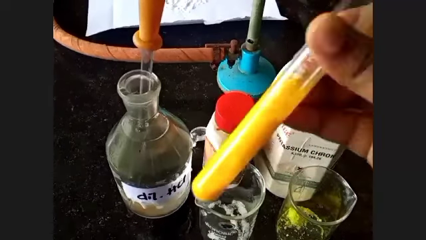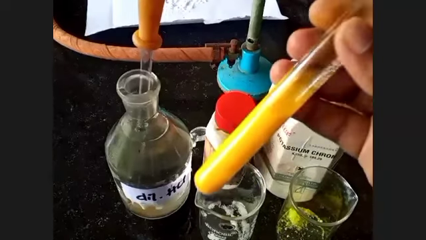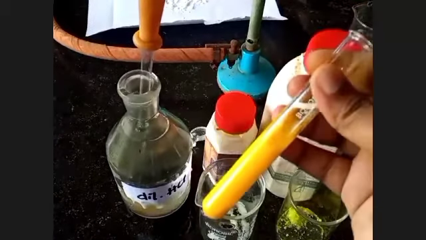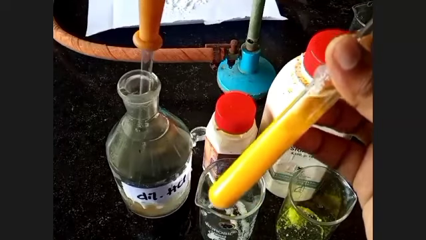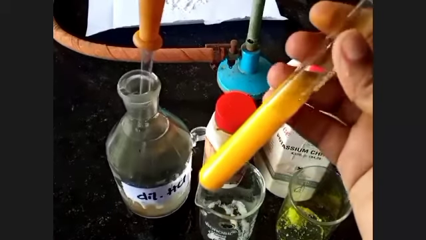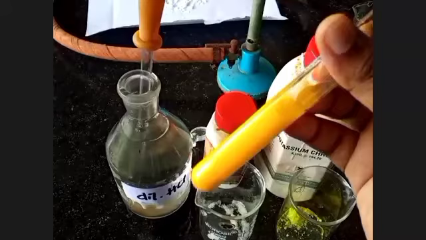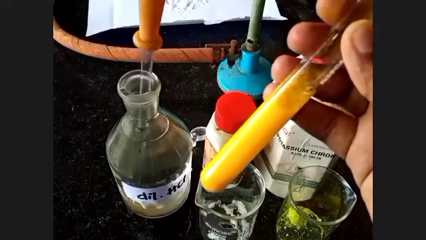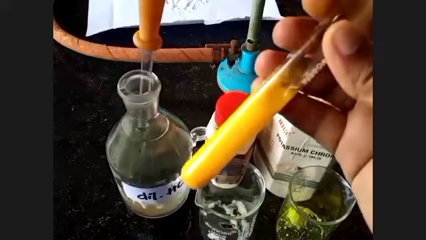So why does it form yellow? Because in the solution of Pb2+, when we add dilute HCl, it forms lead chloride, which appears as a white precipitate. Now in this lead chloride, when we add potassium iodide, lead iodide is formed.